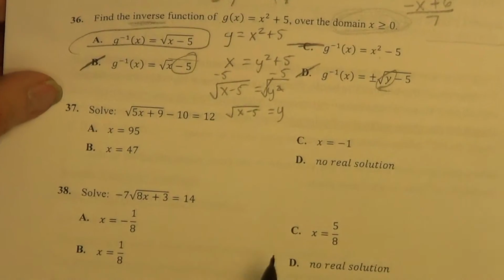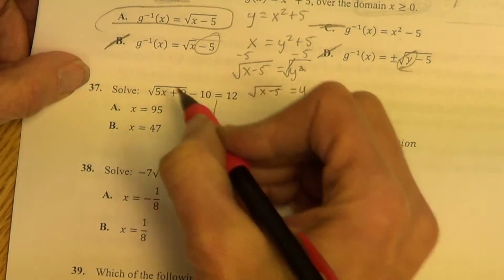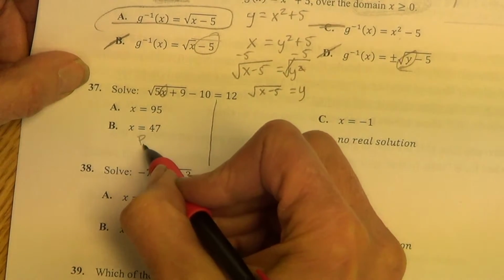Okay. Next problem, it says solve. This is where you draw your line, circle your creepy dude, go up your PEMDAS.